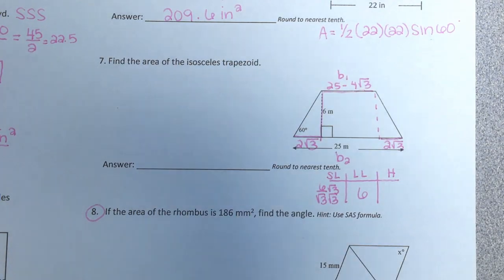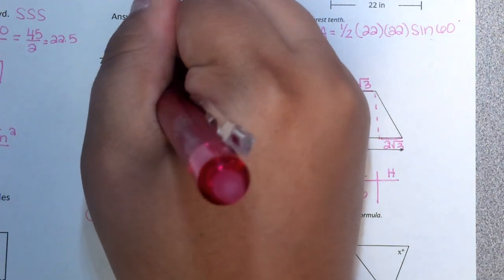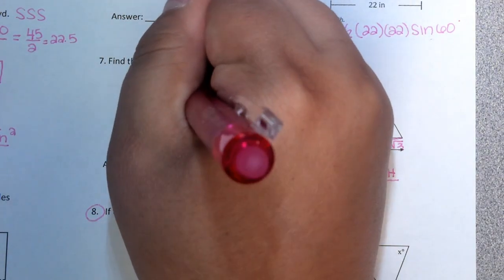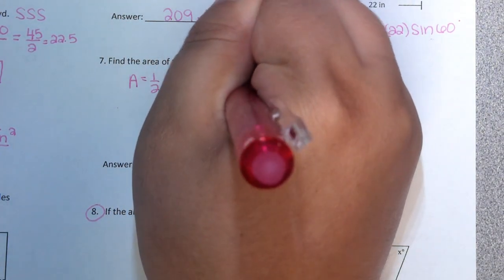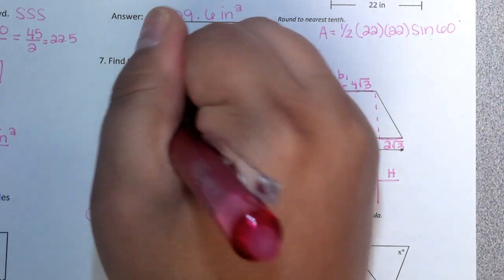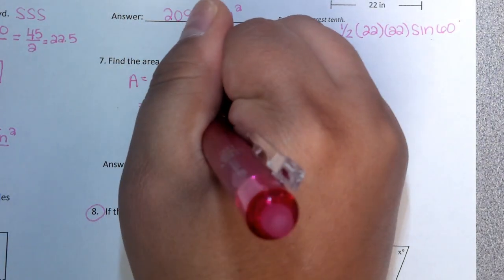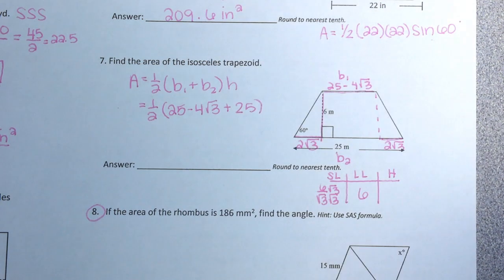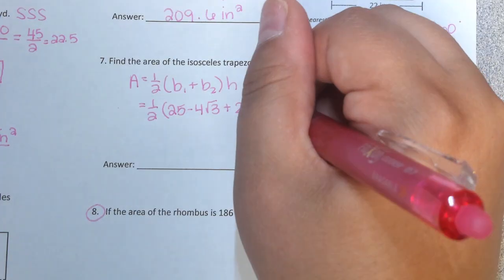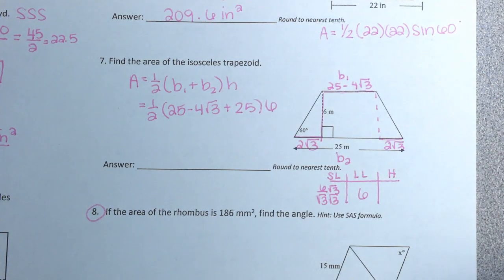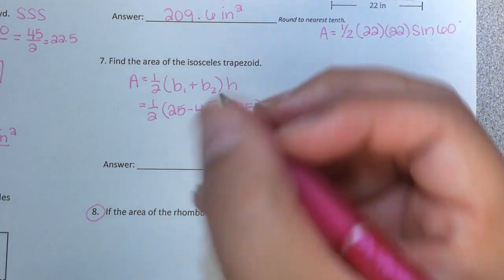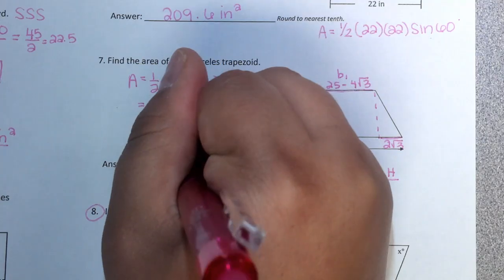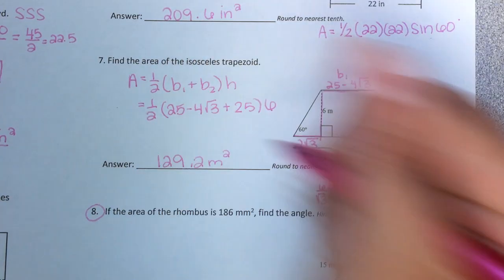What's my base 2? It is. So 1/2 base 1 is 25 minus 4 root 3. Plus base 2 is just 25. What's the height? 6. Does that make sense? I got 129.2 meters squared.